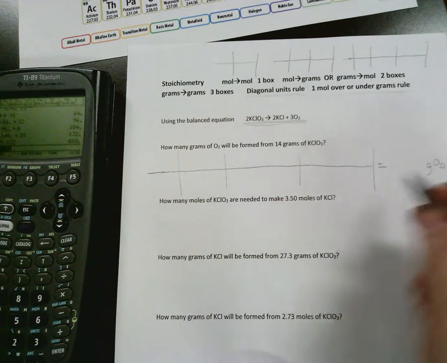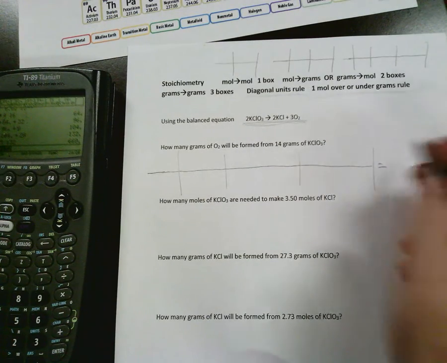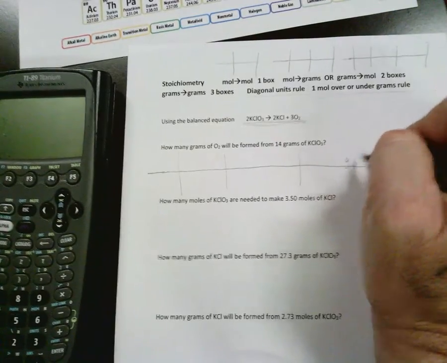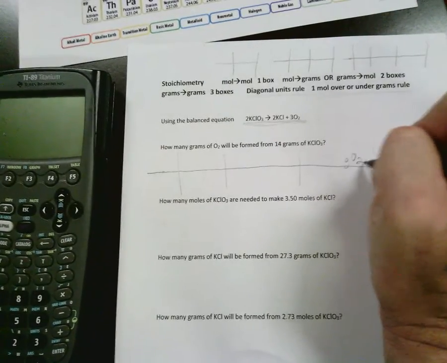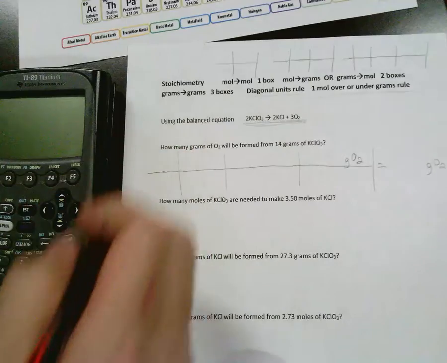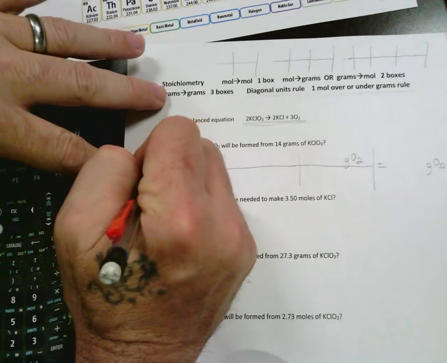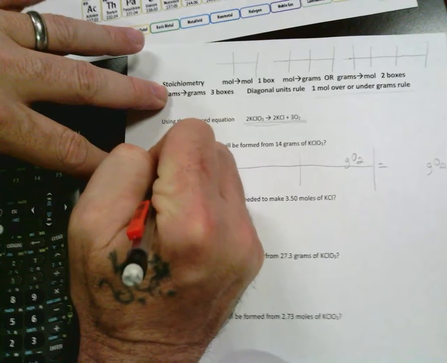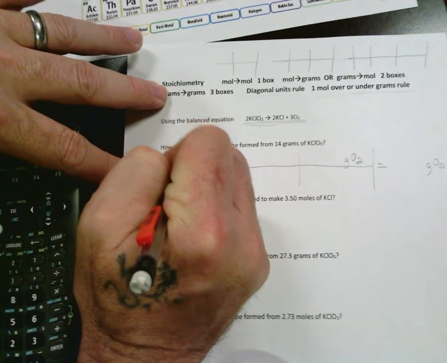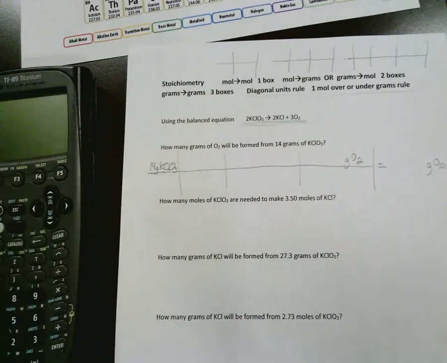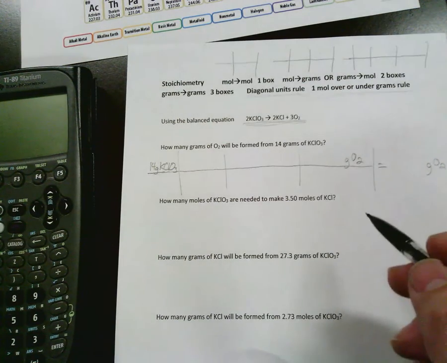So remember, the units of my answer go in this top right box, grams of O2. The units of what we're given go in this upper left hand. So we're given 14 grams of KClO3. And then we have to start applying the rules to fill these boxes up with some units.